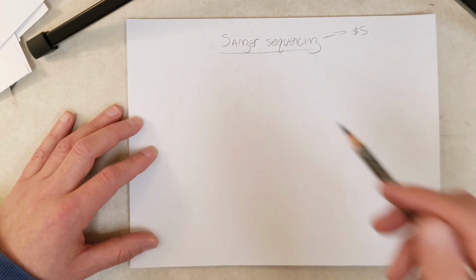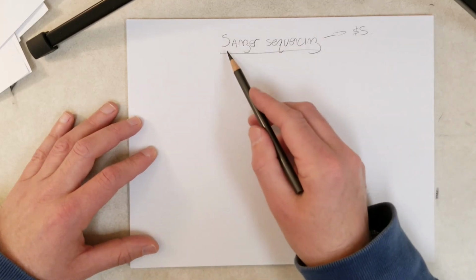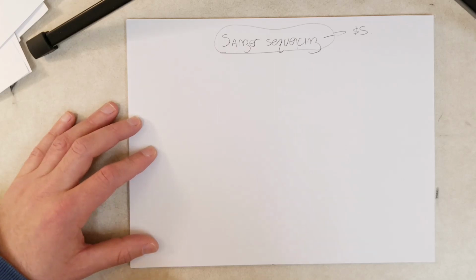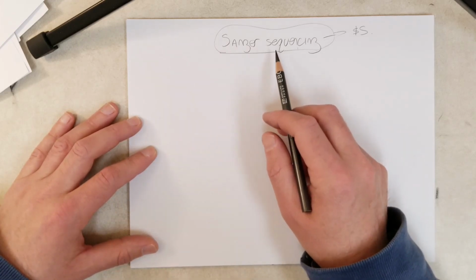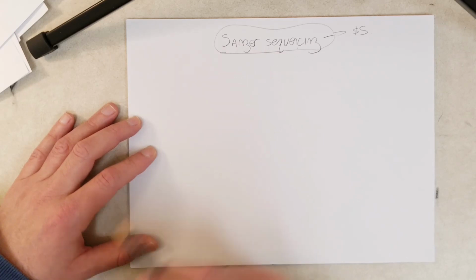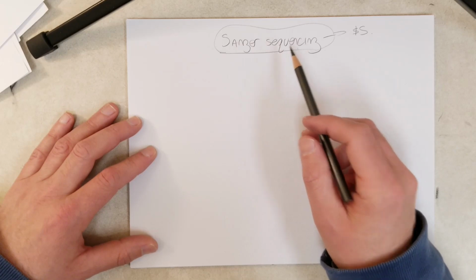Labs around the world rely on Sanger sequencing for most of their sequencing needs. Okay, so how does this process work? Well, it's a rather old process, a couple decades, and it has gone through some changes. So we're going to talk about the classical Sanger sequencing method and some relatively recent advances, and that would allow you to see how it is done today.